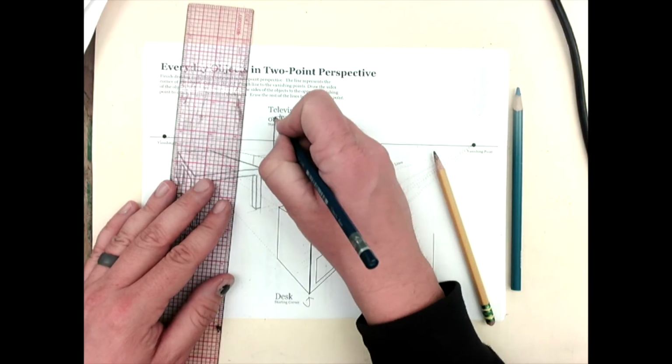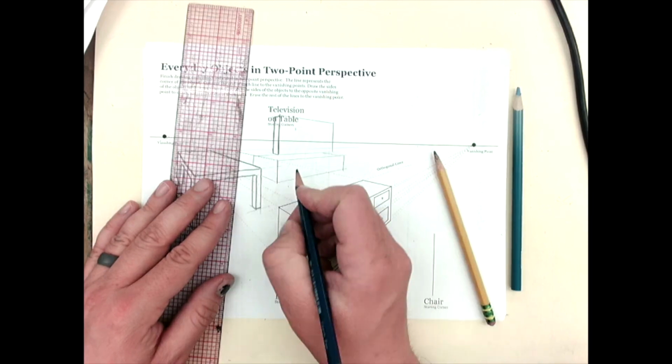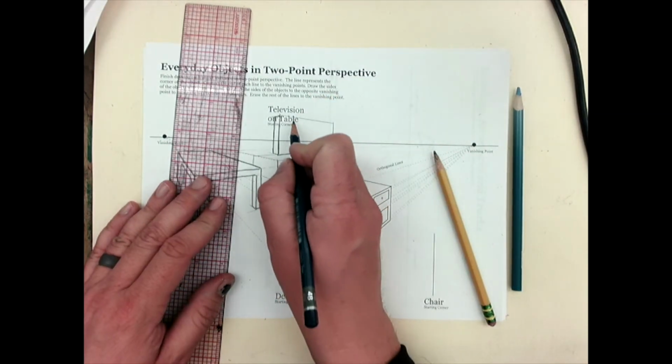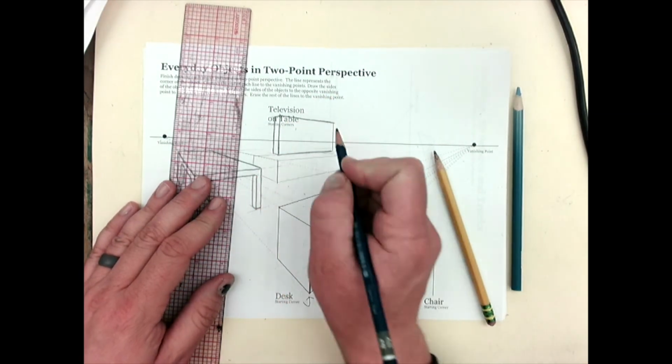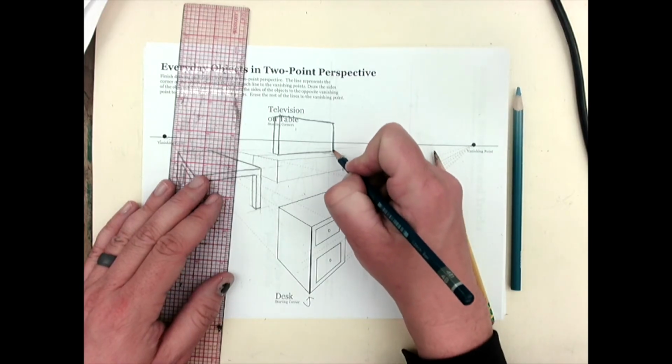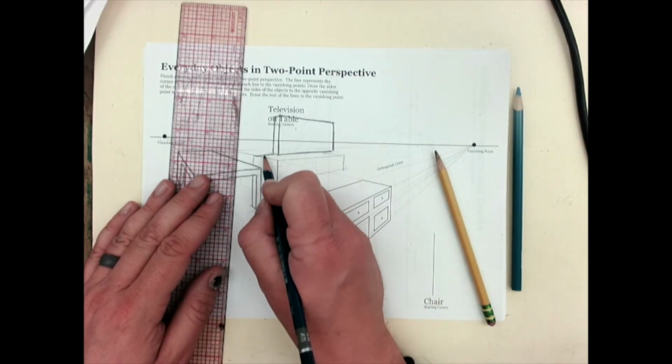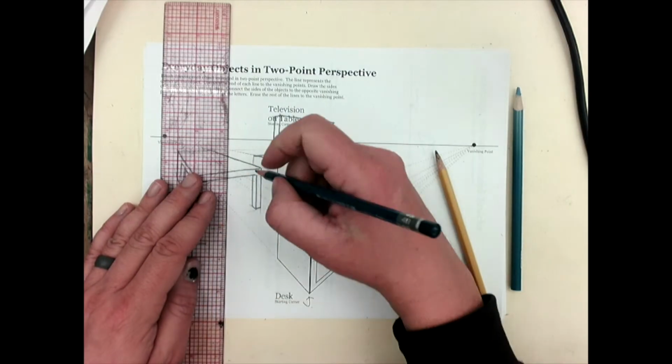After I've gotten these two boxes drawn, I'm going to make them a little less box-like, a little more like a table or a TV stand and a television. So I'm just going to add some details to it, darken things, and erase my extra lines.